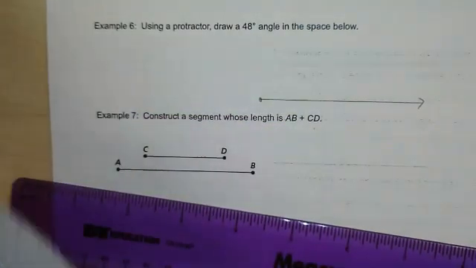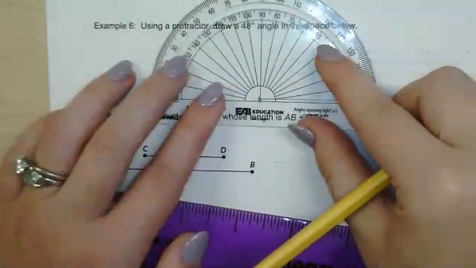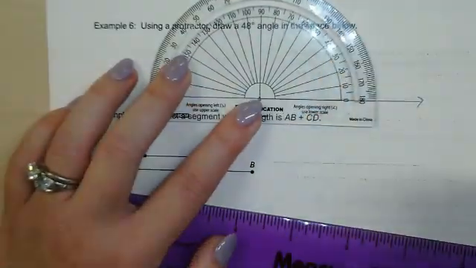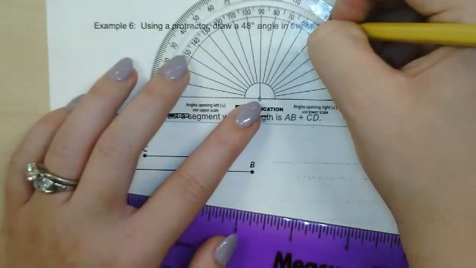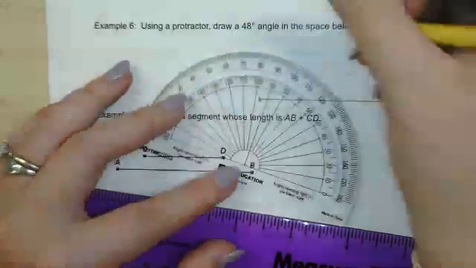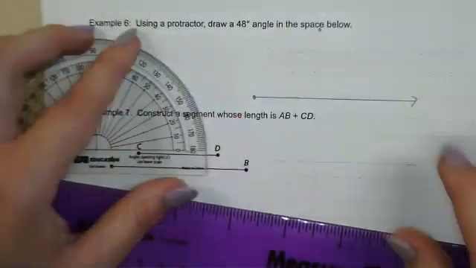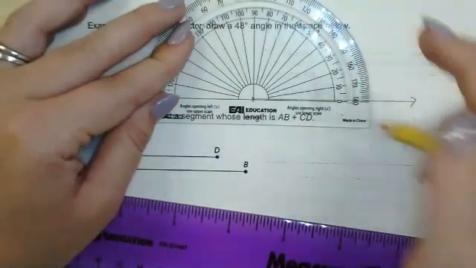And then I'm going to take my protractor, put it right here at that vertex, and then put that at 0, and come put myself a point at about 48 degrees. So I'd say that that would be around this spot here. If you measure through the crease, so if you look through here, that would be about 48.